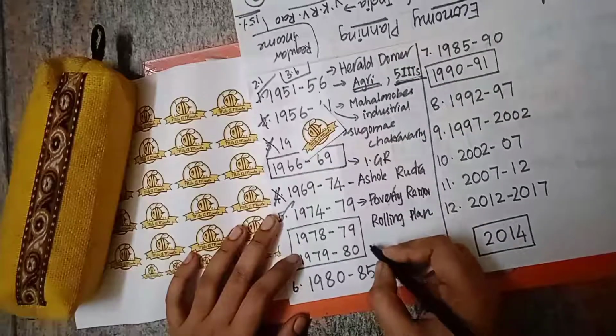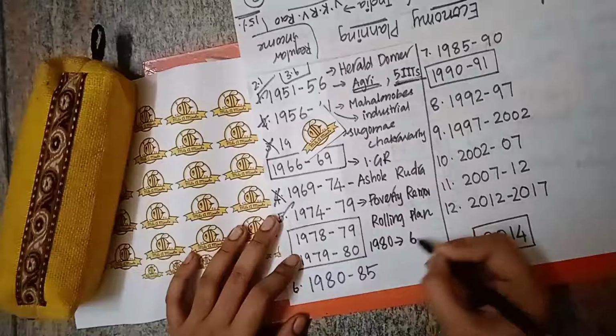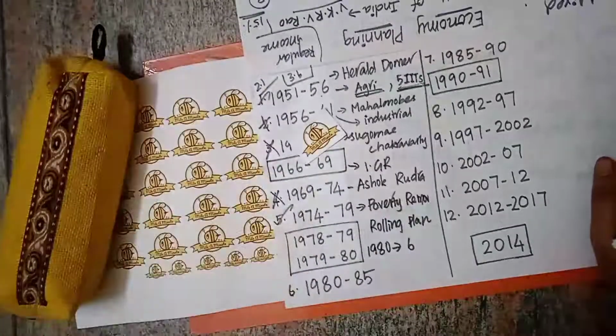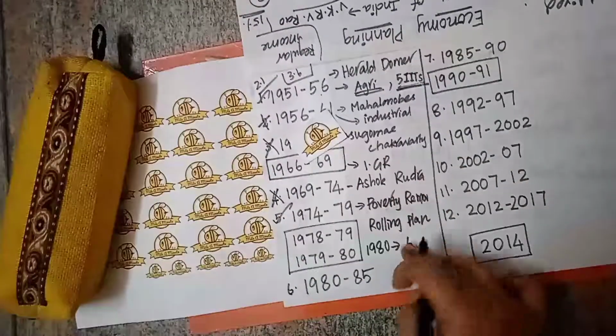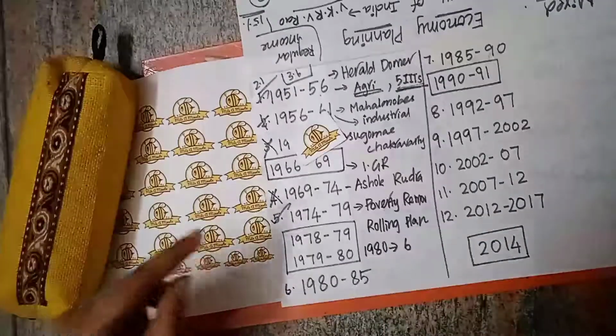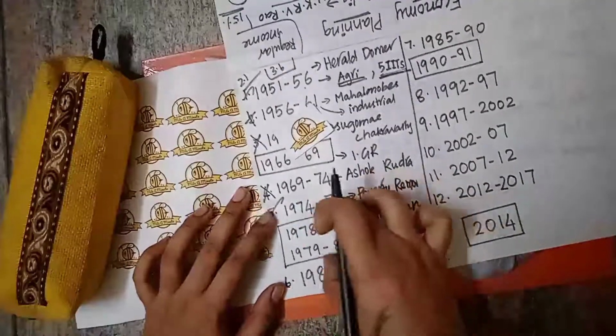And then during 1980, during this plan holiday itself, 6 banks are again nationalized. Already we have nationalized 14 banks, and in 1980 we again nationalized 6 banks. So these are the things which were done in this plan holiday.